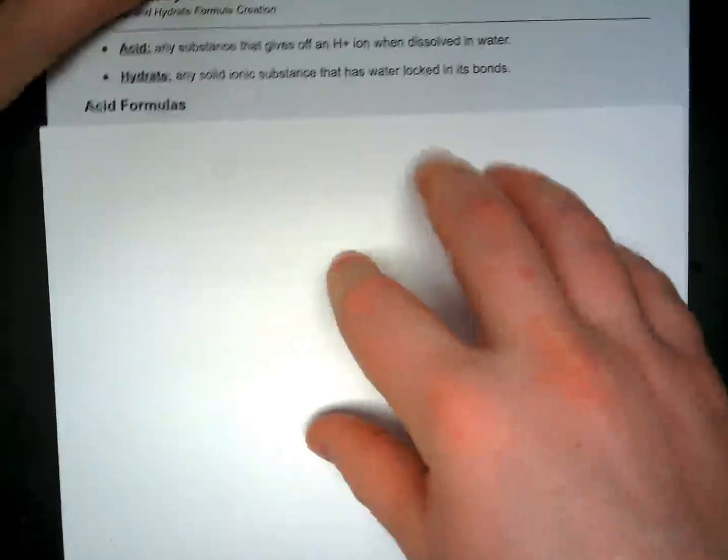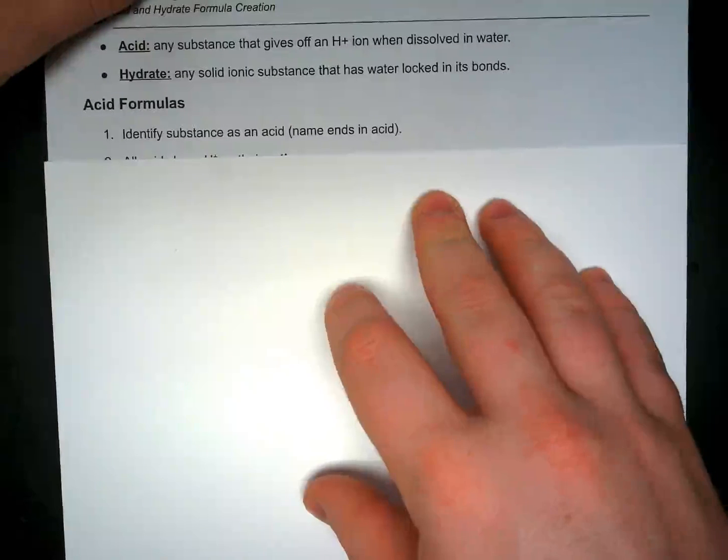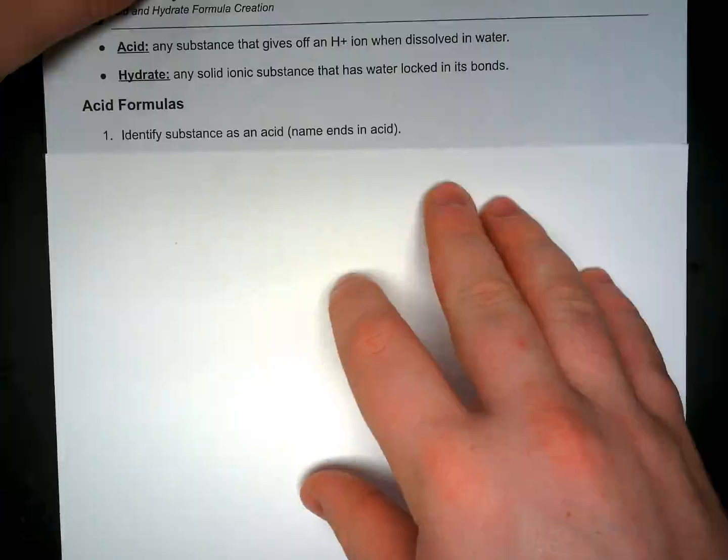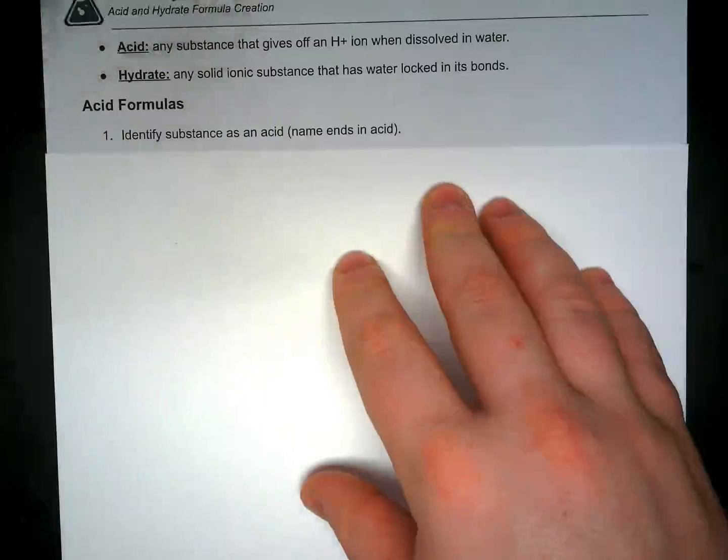But first, let's focus on the acid formulas. When we're making acid formulas, we have to first identify the substance as an acid. Easy enough. The name of it ends with acid, 100%. You see acid at the end of it, it's an acid. So that's step number 1.